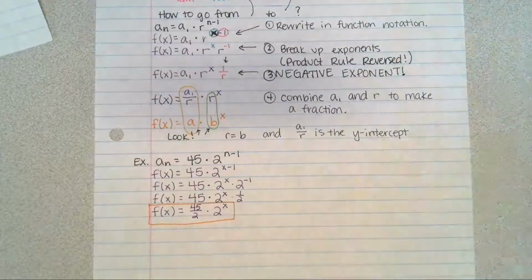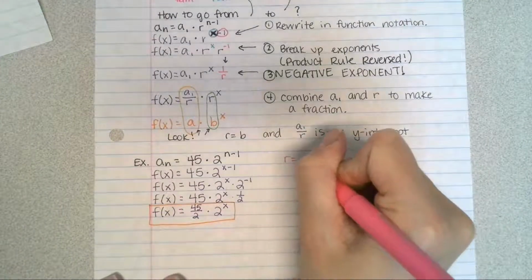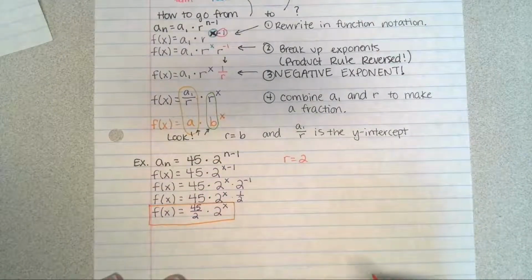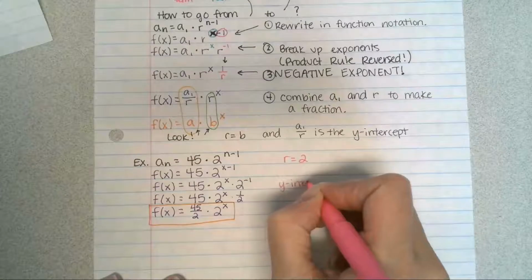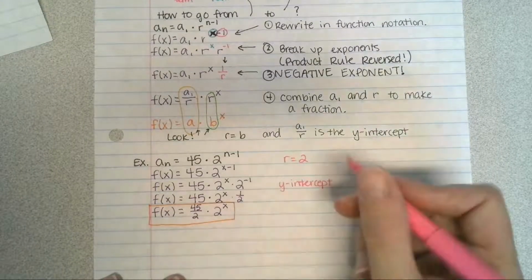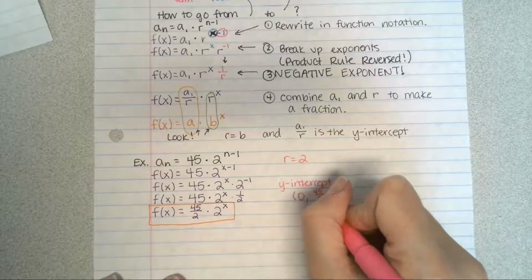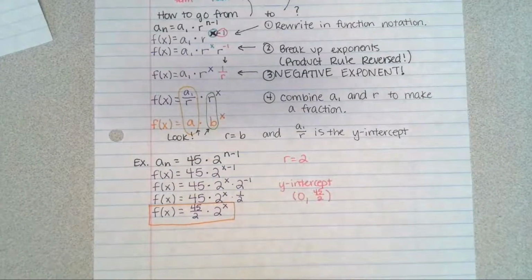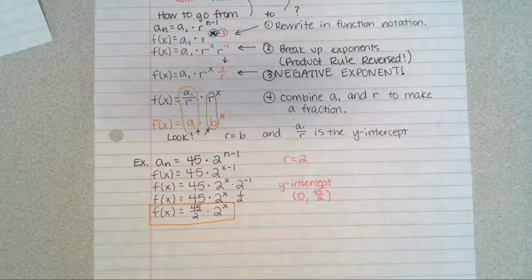So what this tells me is that my common ratio in here was 2, right? That's the base at the beginning and at the end. And then my y-intercept is this guy, 45 over 2. If we're going to write that as an ordered pair, it would be 0, 45 over 2. Okay, so far so good. The more that you do this, the easier it will get. I know it's a lot of steps.